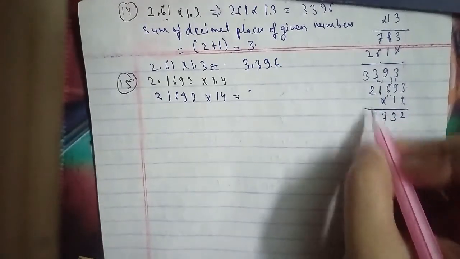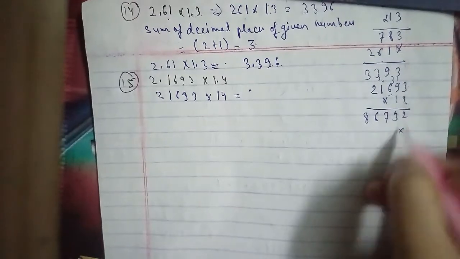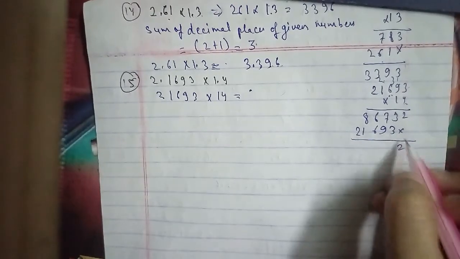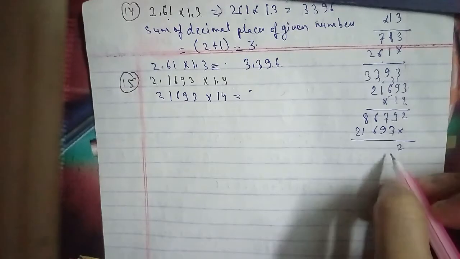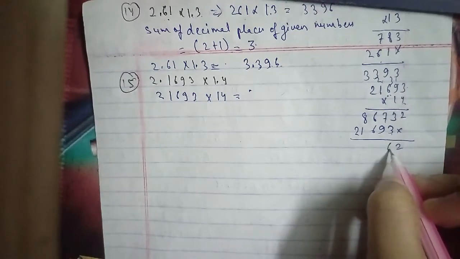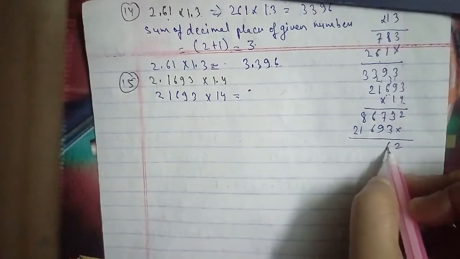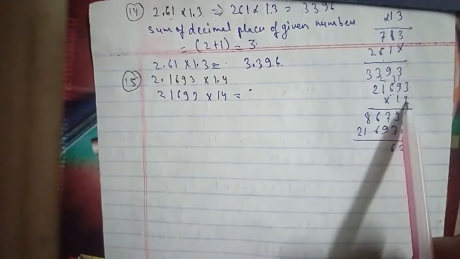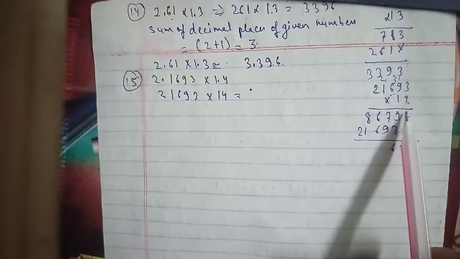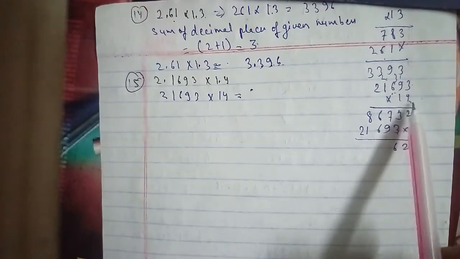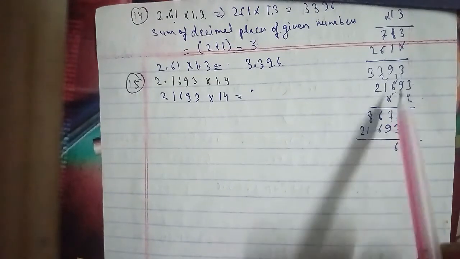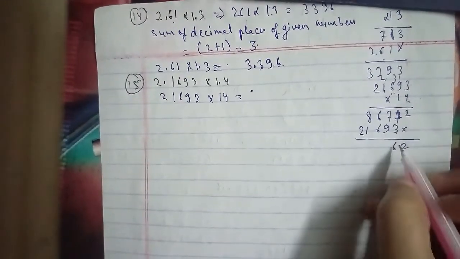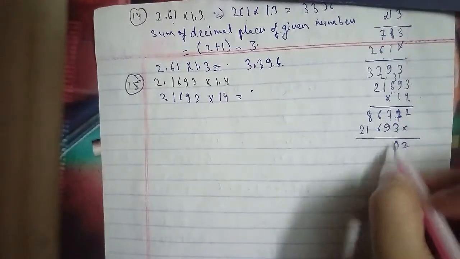Adding, we get 2, then 3 plus 3 is 6, then 9 plus 6 is 15... continuing the addition, we carry through and the answer would be 303702.